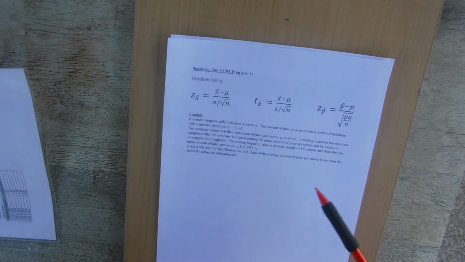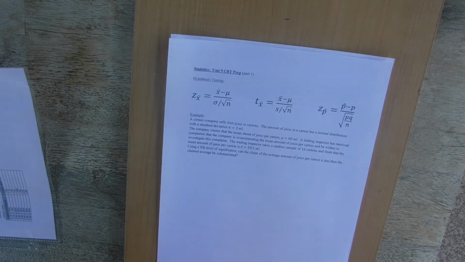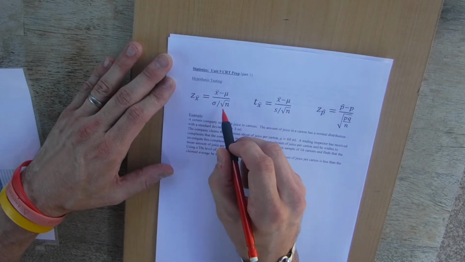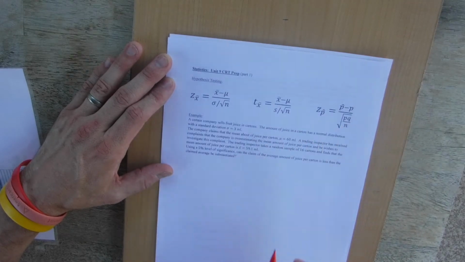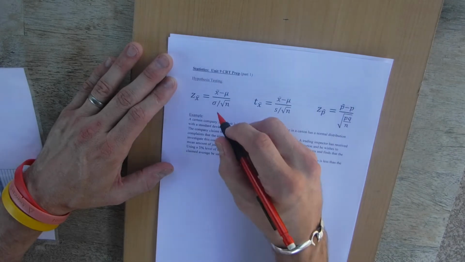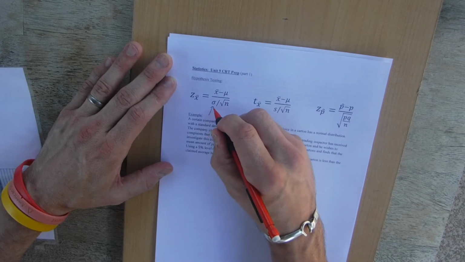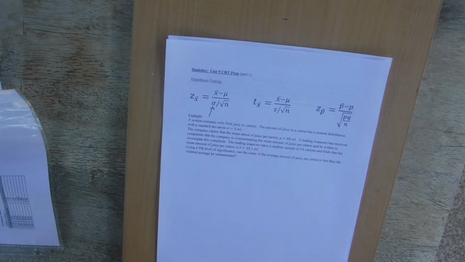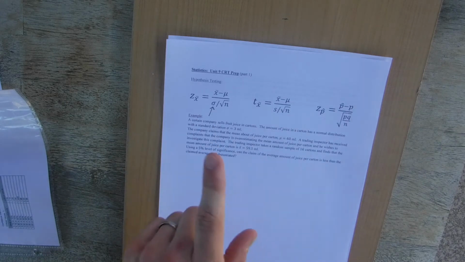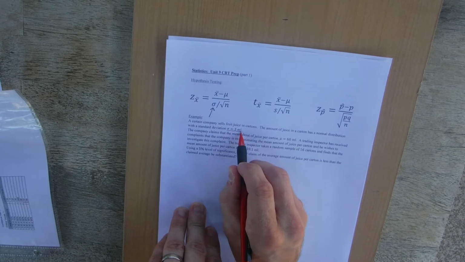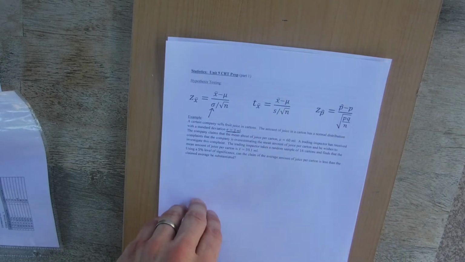Now, there's three different types of problems that we can do in this. We're going to pretty much be focusing on this first one today, and then we can talk about these a little bit later. So in this very first type of problem, what makes this problem this type of problem is the fact that it has a standard deviation built upon a population. So a population standard deviation.